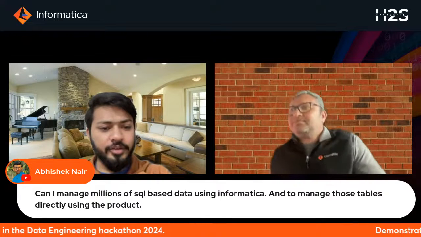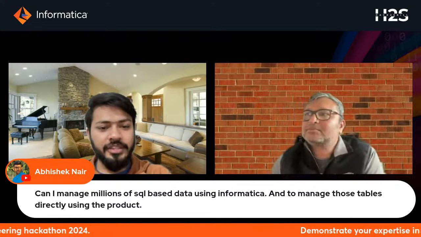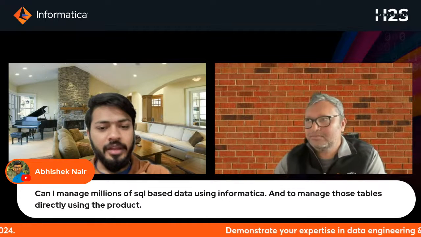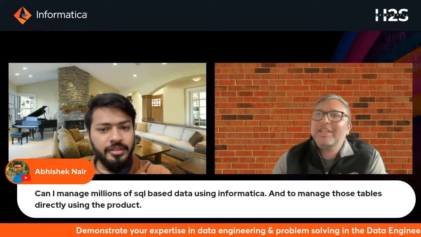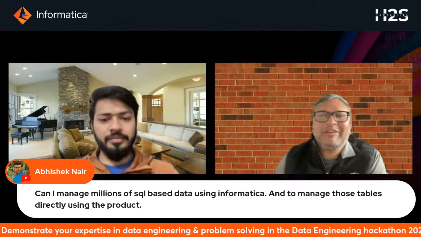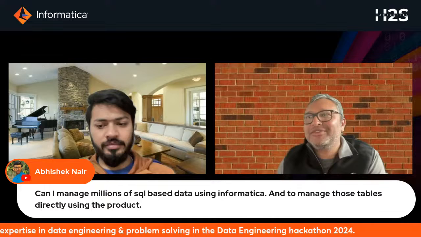I'll iterate for you. Can I manage millions of SQL-based data using Informatica, and manage those tables directly using the product? Yes, you can develop mappings using millions of SQL tables, or if you have billions of rows within that SQL table. The goal is, there is no magic button to process data, right?